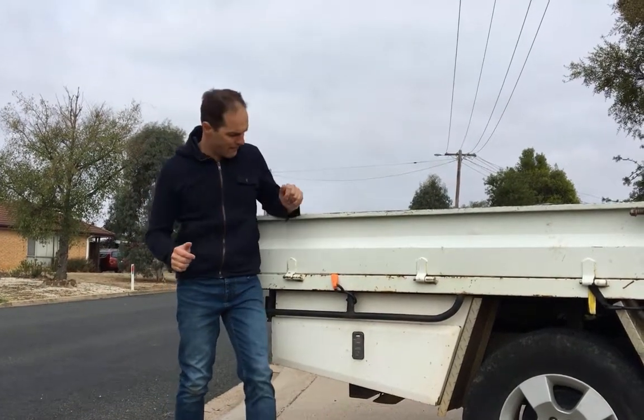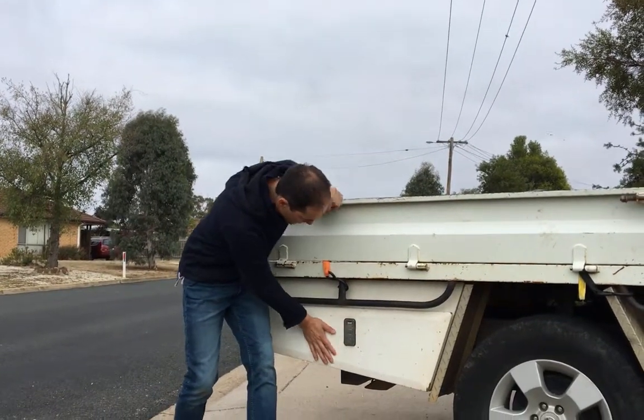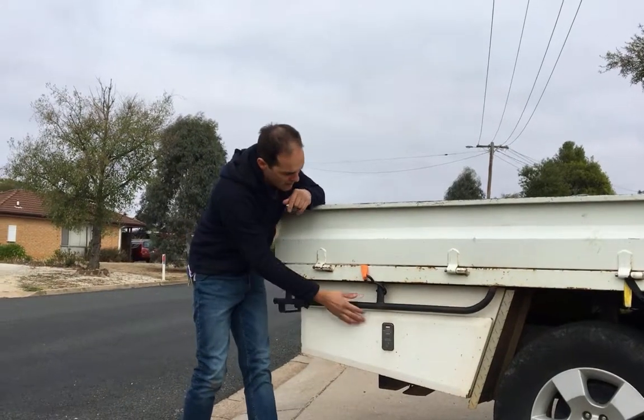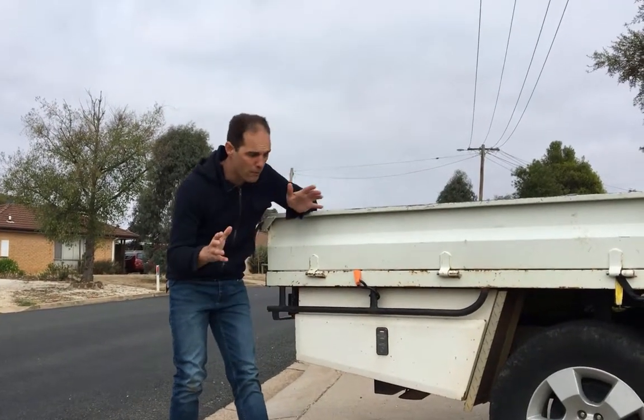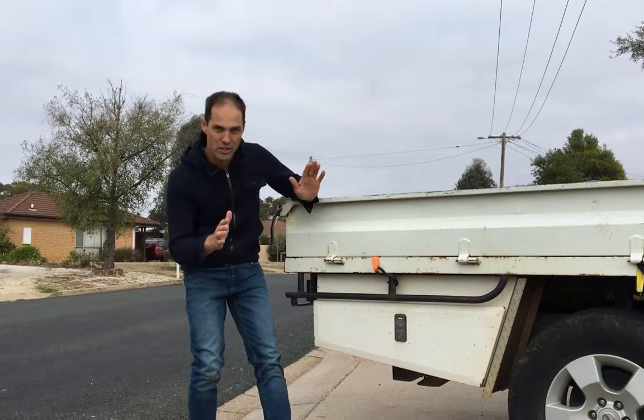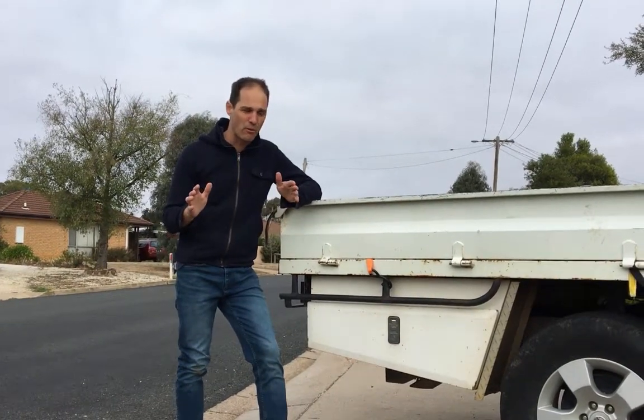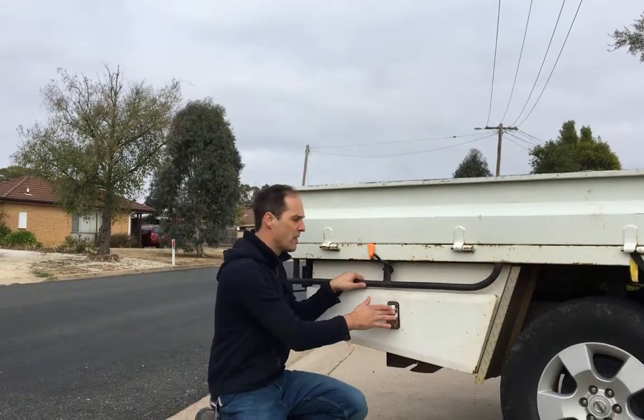I had a few comments asking for some instruction on sheet metal, and this is a sheet metal box that I've made up here, an under tray toolbox. And I really want to be able to do this in Onshape. Onshape's got some fantastic sheet metal tools to be able to do something like this box.